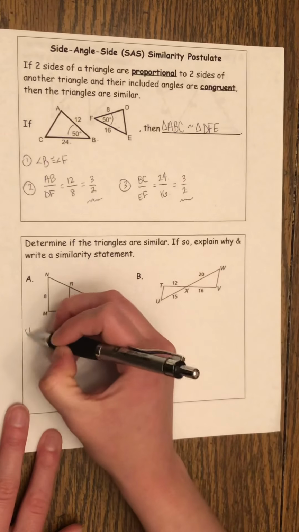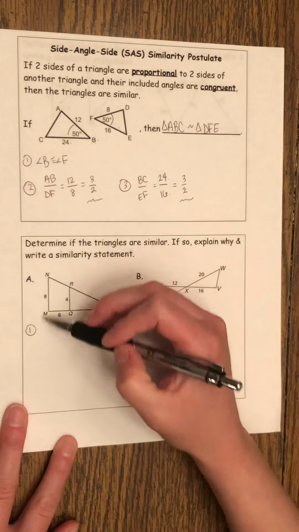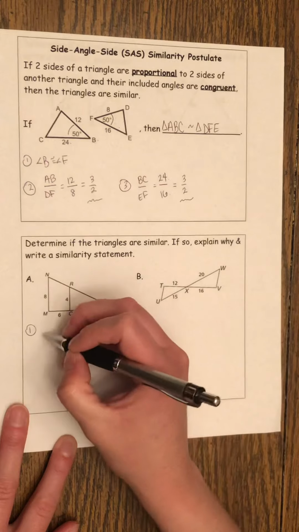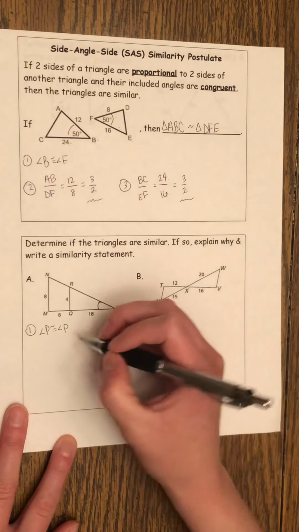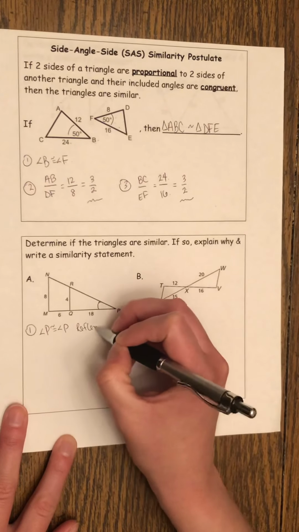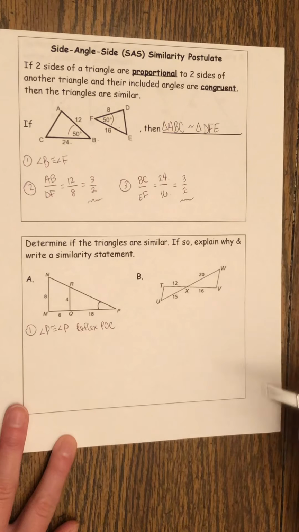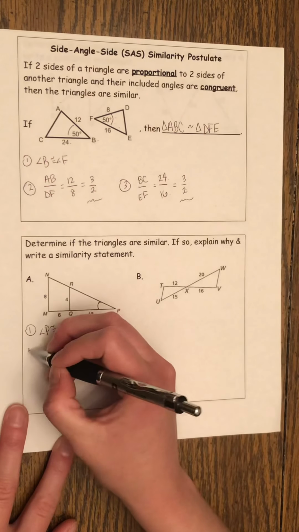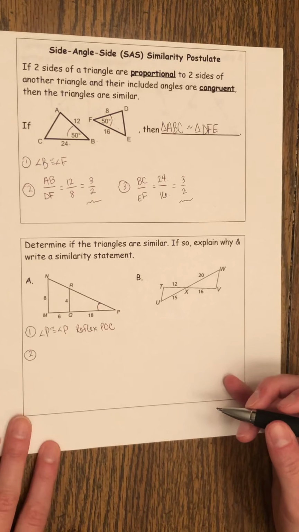So the first thing that pops out to me is that the small triangle and the large triangle have angle P in common. So angle P is congruent to angle P because of the reflexive property of congruence. So if I'm going to prove these triangles similar, it is probably going to be by side angle side. So what I would have to do next is then compare corresponding sides.